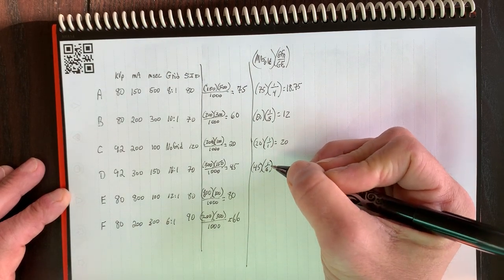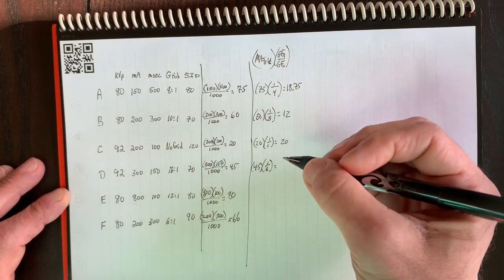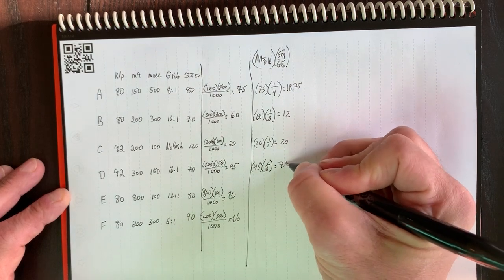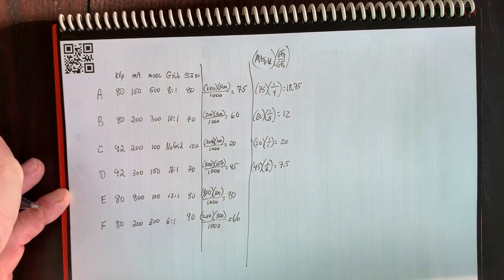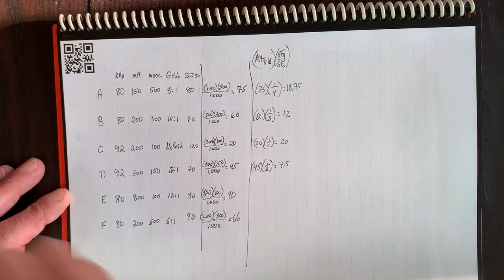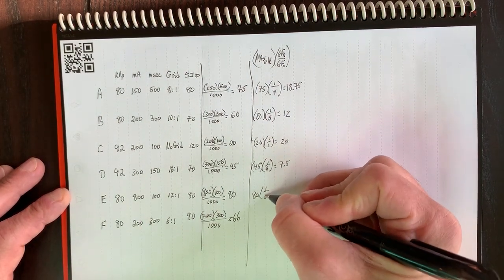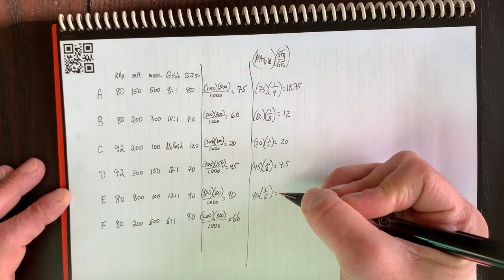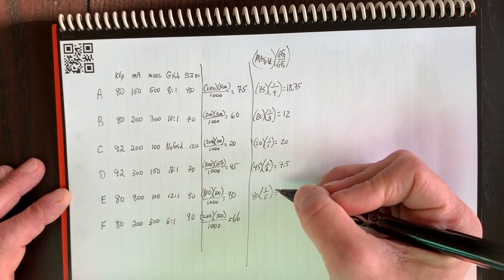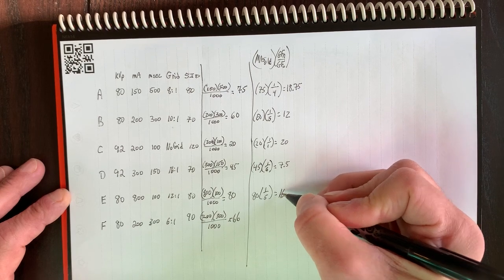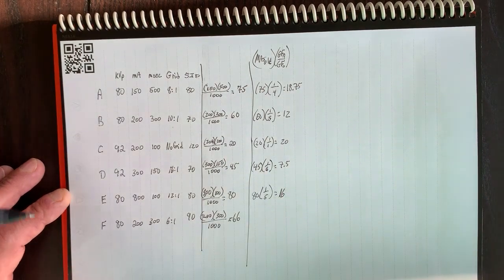It's 45 times 1 over 6, so that'll give me 7.5. 45 divided by 6, yeah. All right, 80 mAs times 1 over 5, because that 12-to-1 has a grid factor of 5, results in 16 mAs. 80 divided by 5, good.